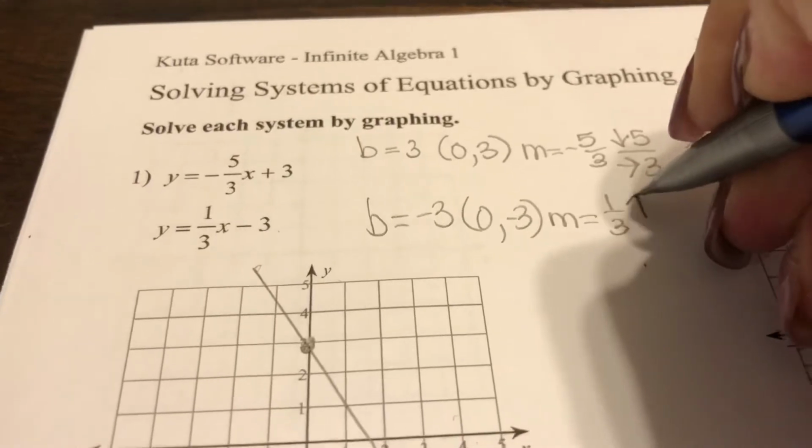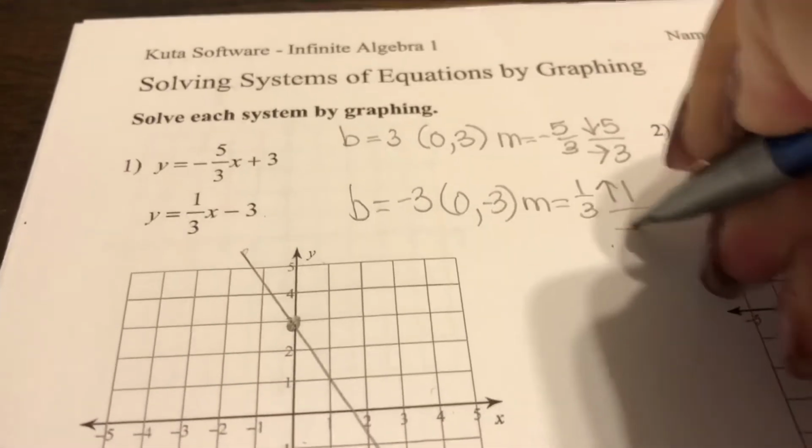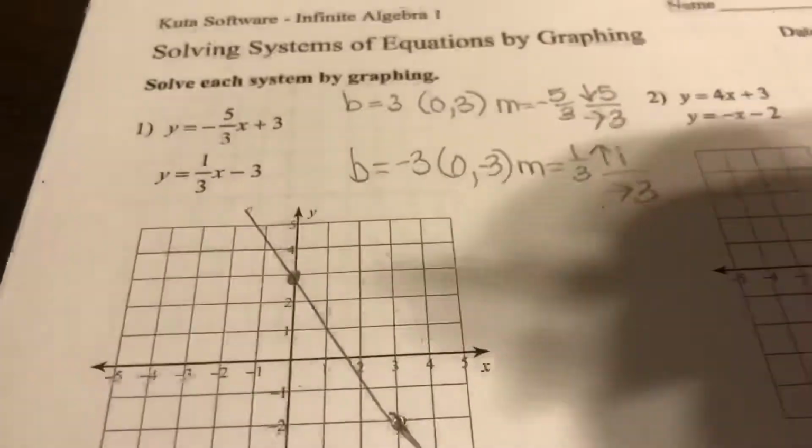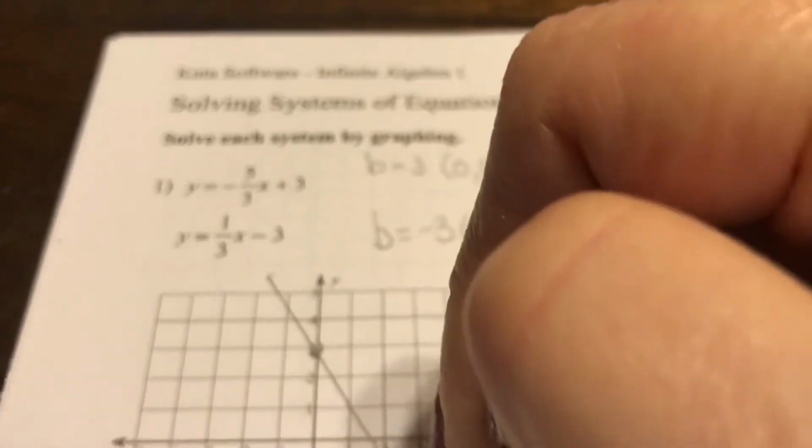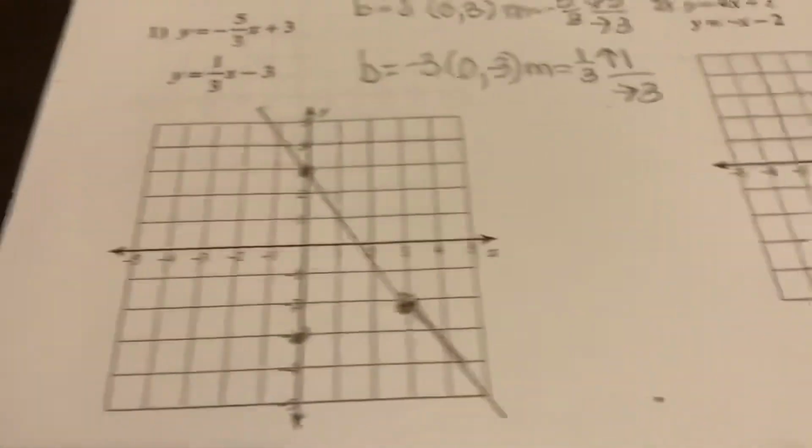So it's a positive, so I'm moving up 1 and to the right 3. So I'm going to put that point right here. And I know that I'm moving up 1 and over 1, 2, 3. And you can see that is where they intersect right there. But I'm going to go ahead and draw my line.